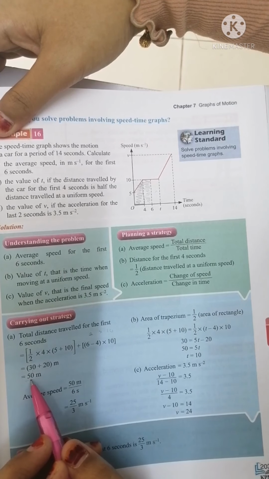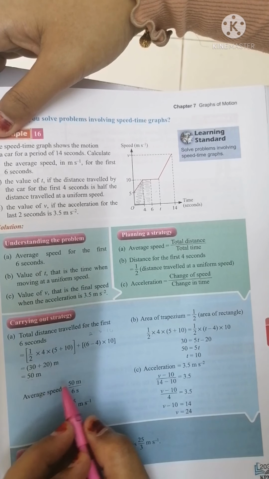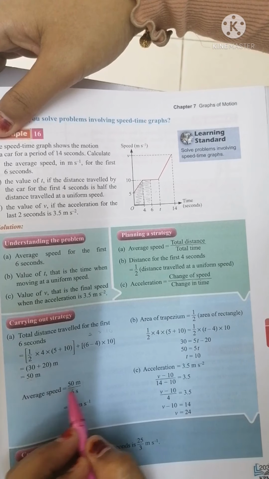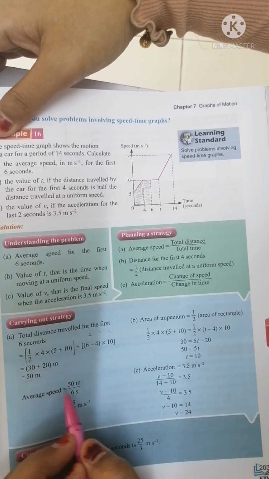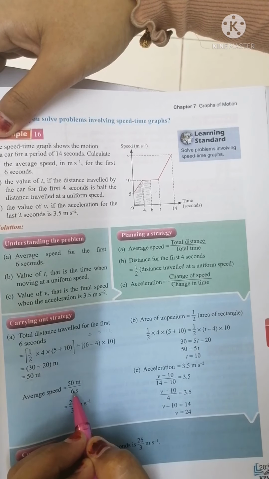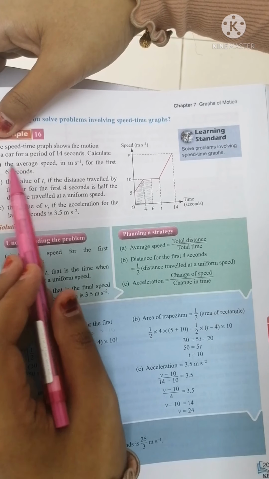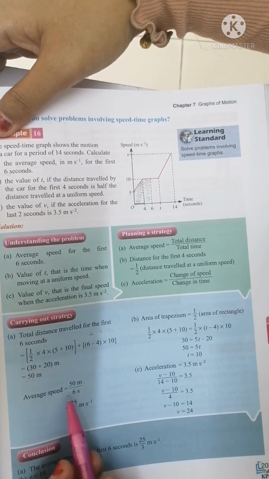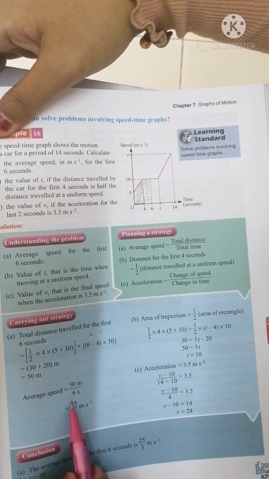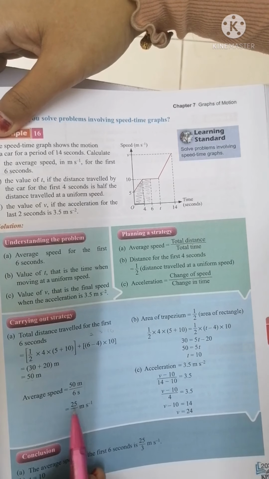So after you get 50, remember average speed is distance over time. So 50 meters, you already have the answer, divided by the time for the first 6 seconds, which is 6 seconds. So you will get the answer 25 over 3 meters per second, or you can change it into decimal. Now, done for A.